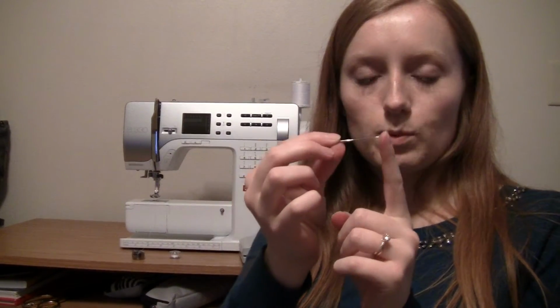About 60% of the time, that's what your problem is. About 30% of the time, all you need to do is just rethread the machine. And like I said, we're going to talk about threading the machine next time, so don't worry about it yet. But the other 10%, or probably about 9 of the other 10%, is that your needle is broken.